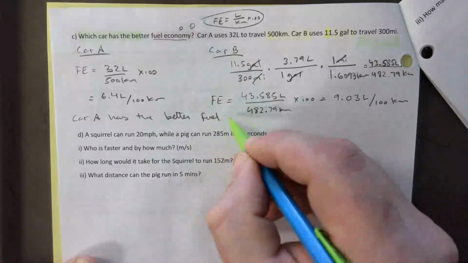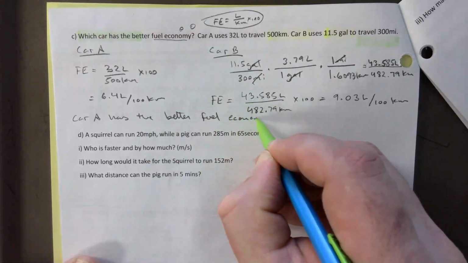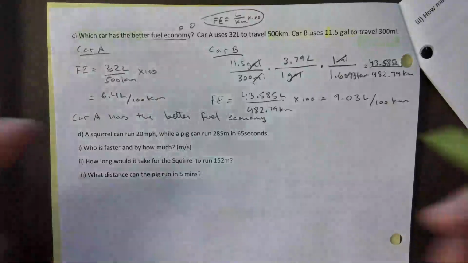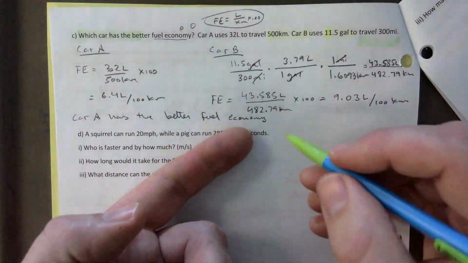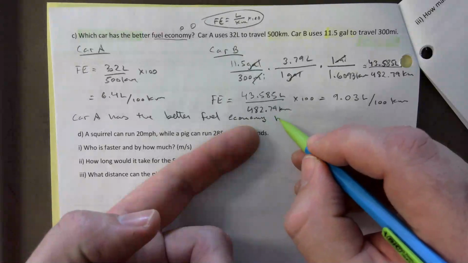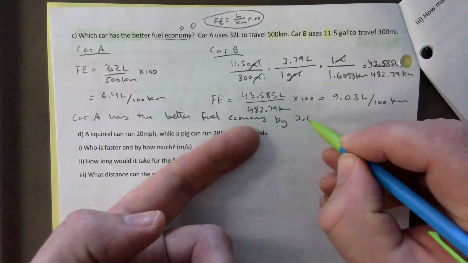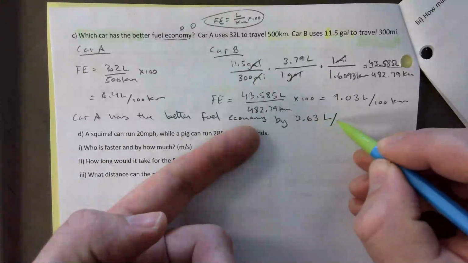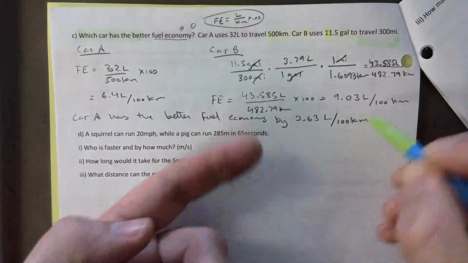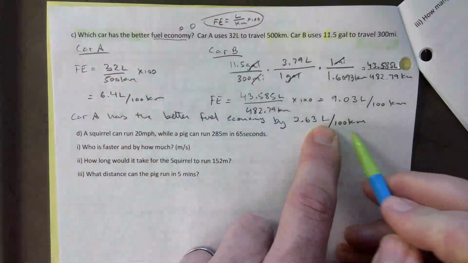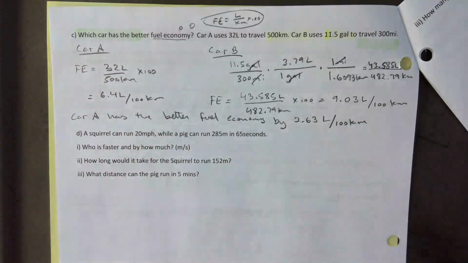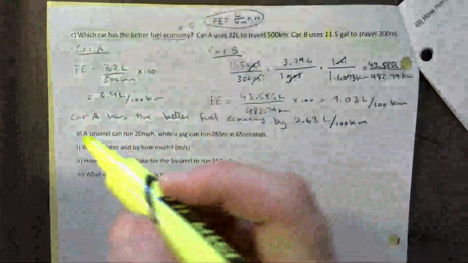So you don't want to lose marks. You might think, dropping the mic, I'm done, right? But no, you want to make sure you answer the question. Car A has a better fuel economy by 2.63 what? Liters per 100 kilometers. If you subtract their fuel economies, you've got to stick with the units that you've used to figure out which one is better. Okay, so this is your final answer.